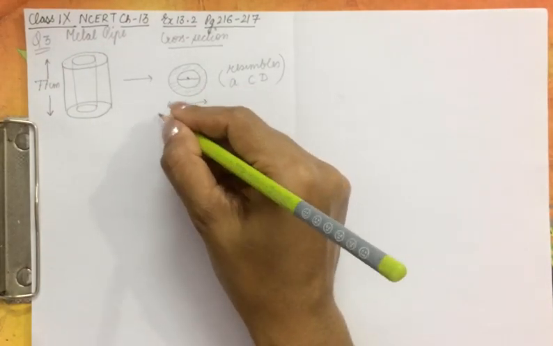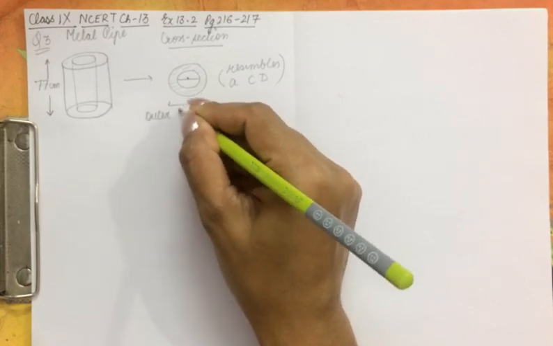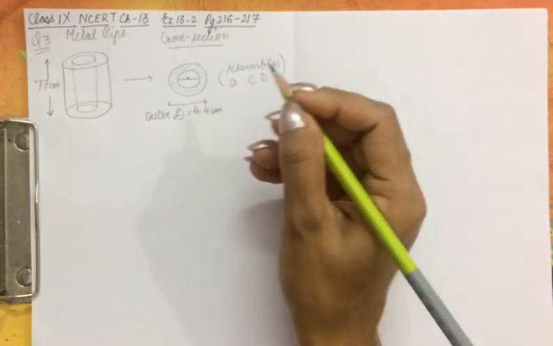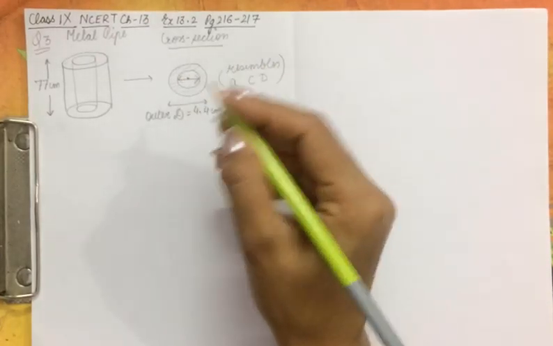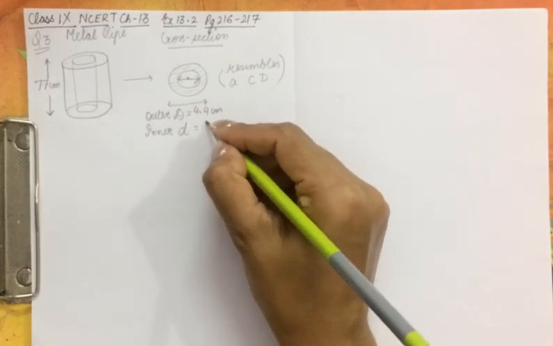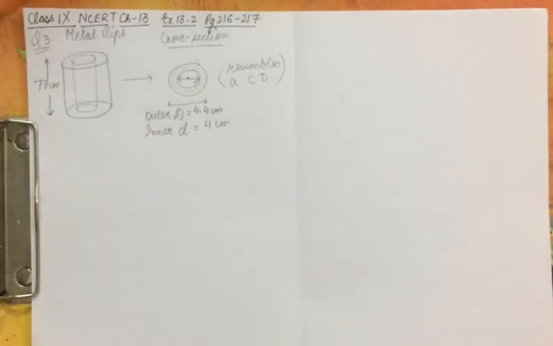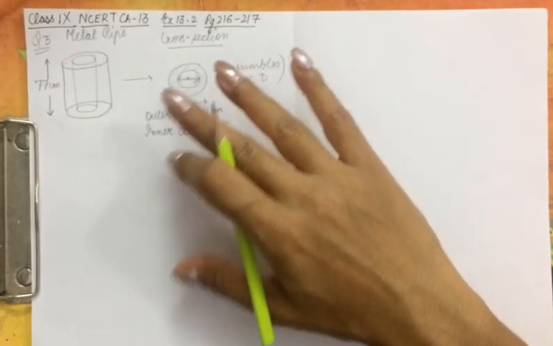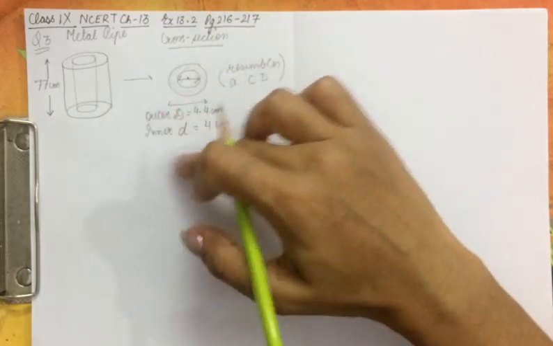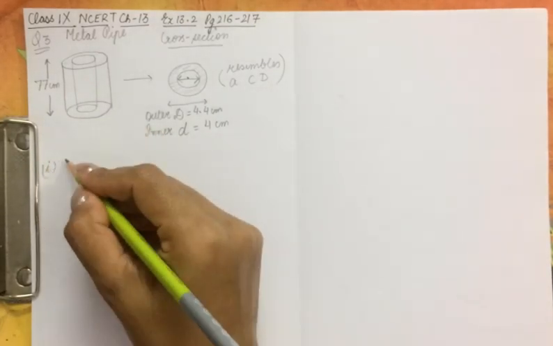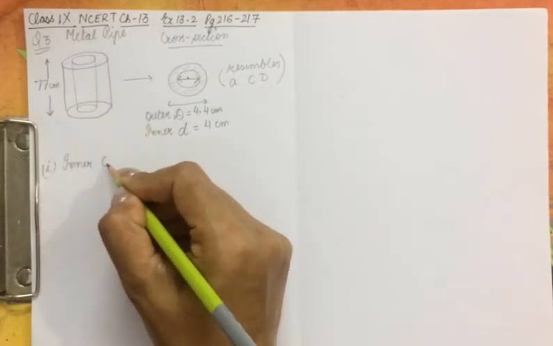So let us say the outer diameter is represented by capital D. This is given as 4.4 centimeters, and the inner diameter, let's represent the inner diameter by lowercase d. This is given as 4 centimeters. So before you start with this question, you should be able to understand what a cross section is and how the measurements have been given. Now the first part is, you have to find out the inner curved surface area.